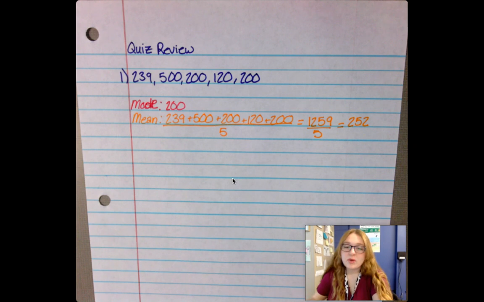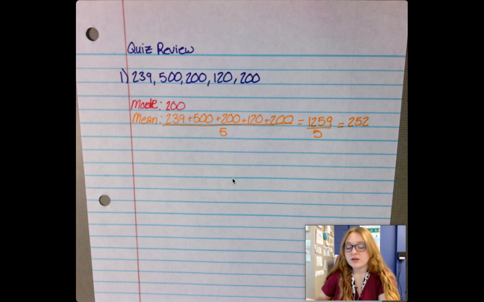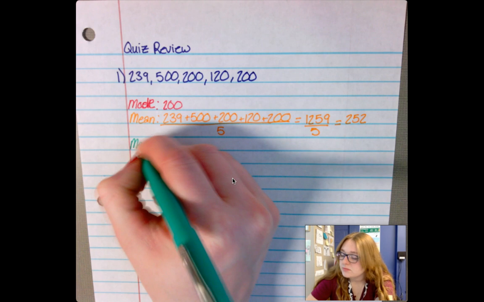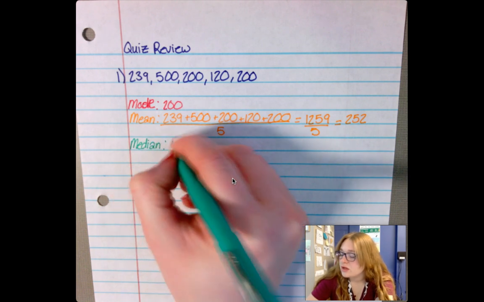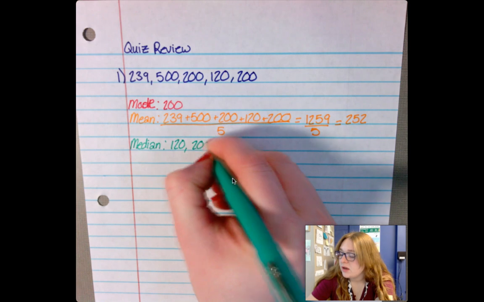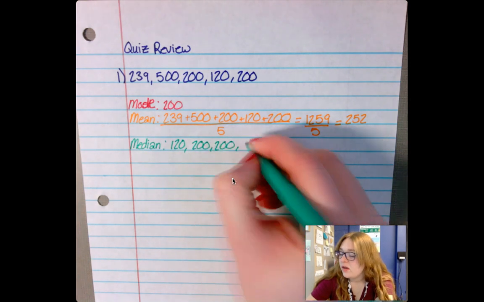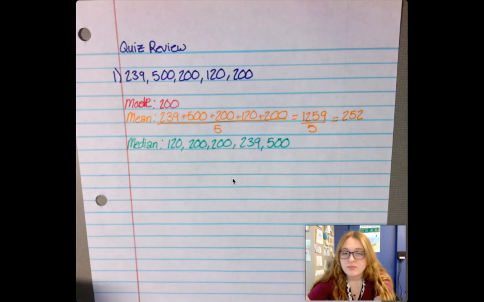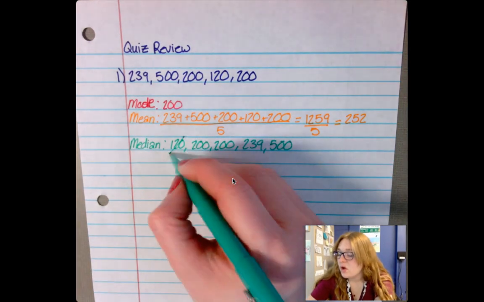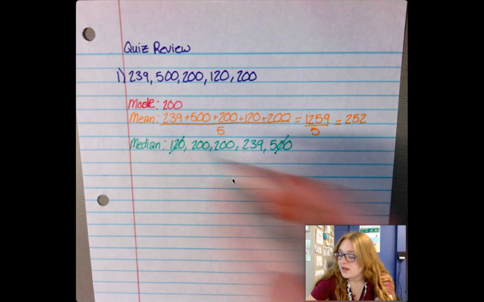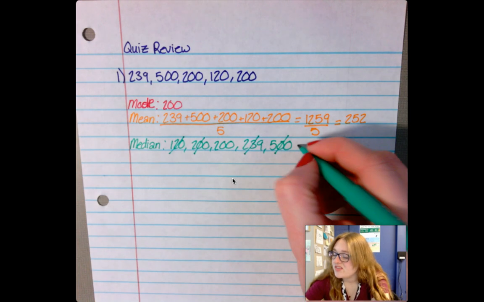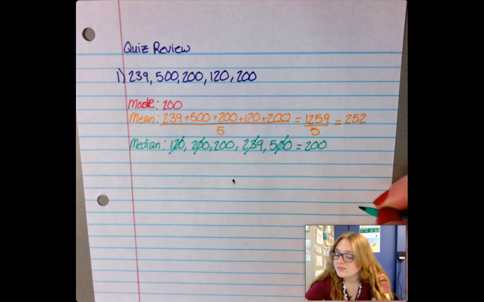After we find our mean, we are going to find our median. And to do that, we are going to have to list our numbers from least to greatest, including repeats. So we have 120, 200, a second 200, 239, and 500. Now, to find our median, after we organize our numbers, we are going to cross out smallest, largest, again, smallest, largest, and we can see that our median was very nice to us. It just gave it to us right there, 200.